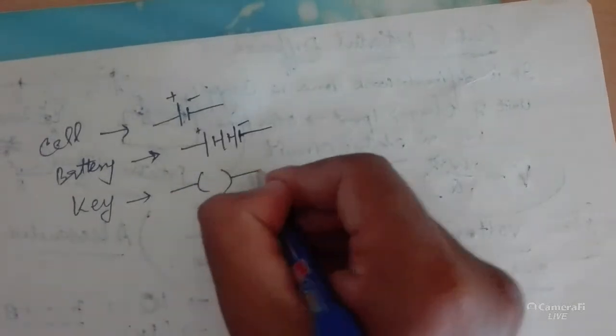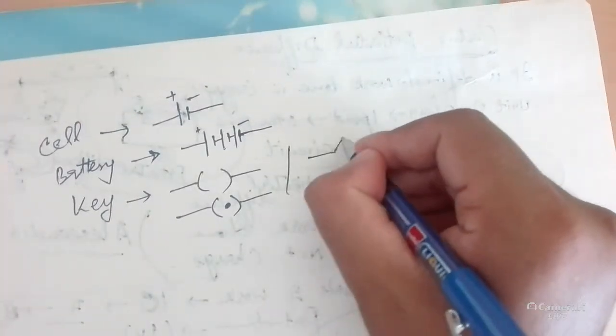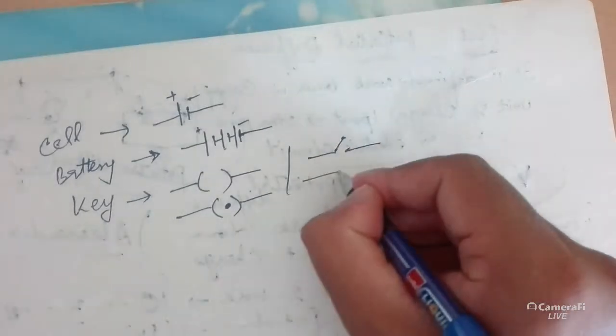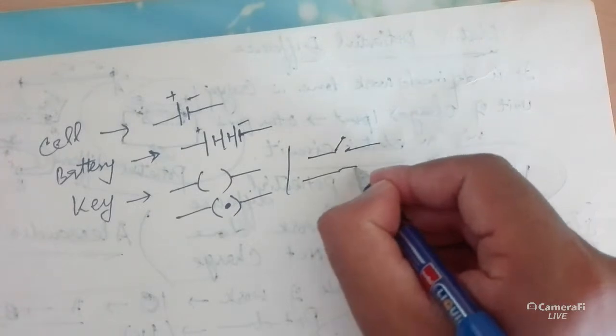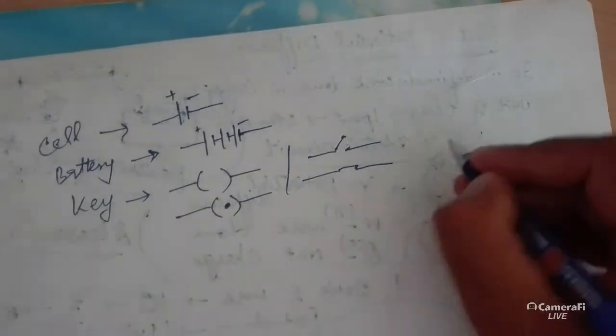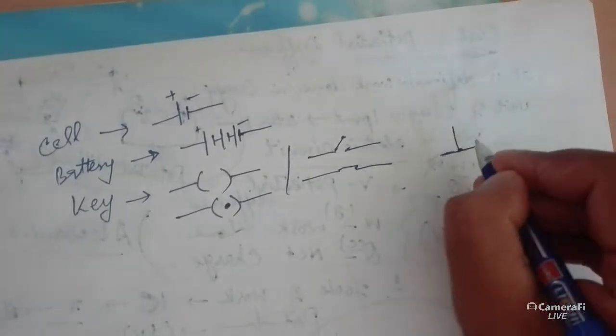One way is this is off and this is on, or the key will be like this, off and on. Then we have closed or open circuit. For a joint wire, if we have this, it means the wires are joined here.